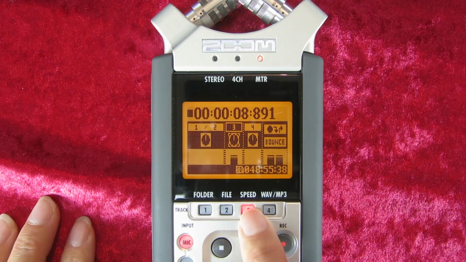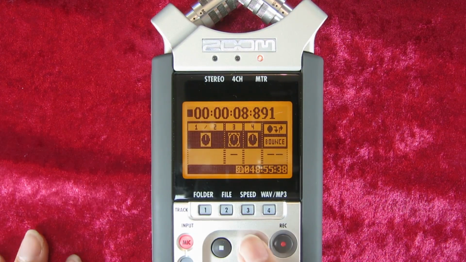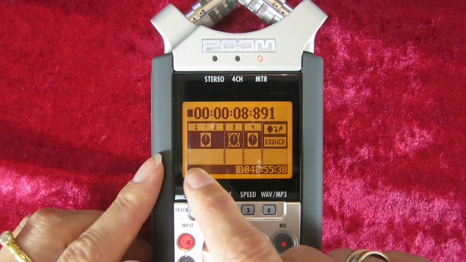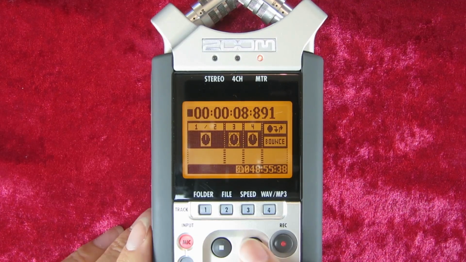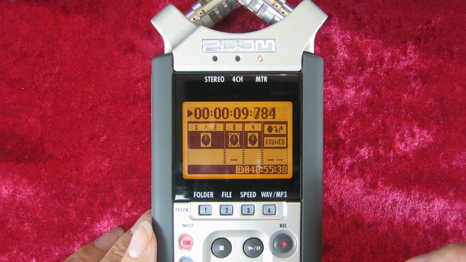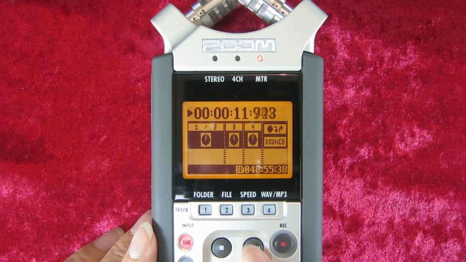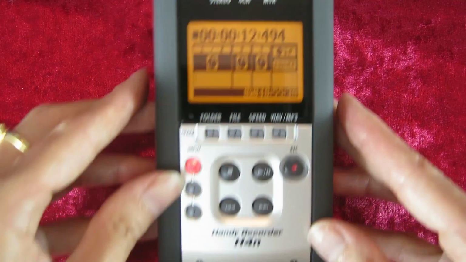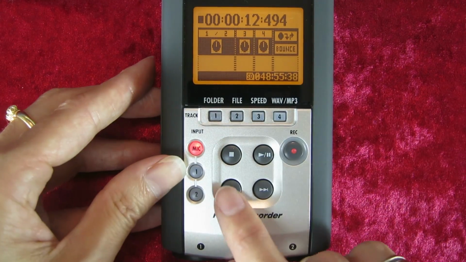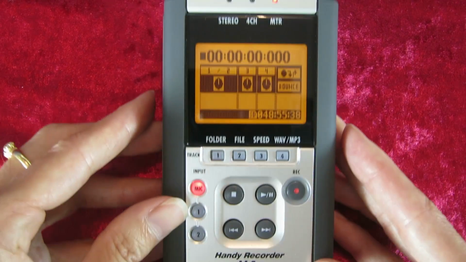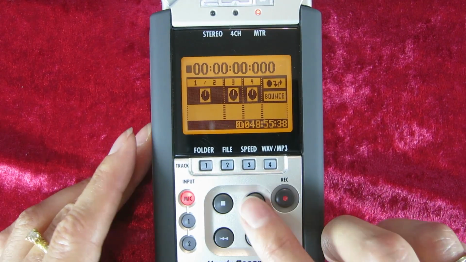Okay, so I'll disarm that now, and let's just play and see how that sounds. It should play both tracks now simultaneously. Oops, what I need to do is get it back to the start, so I need to click this to get this timer back. Right to 0 now. Now I'll try playing.